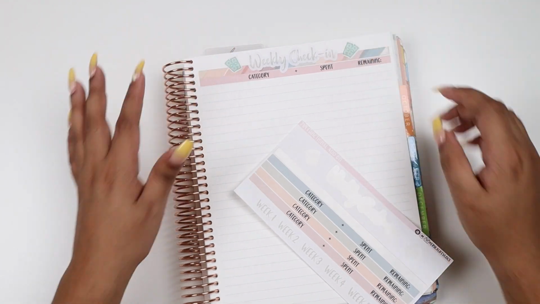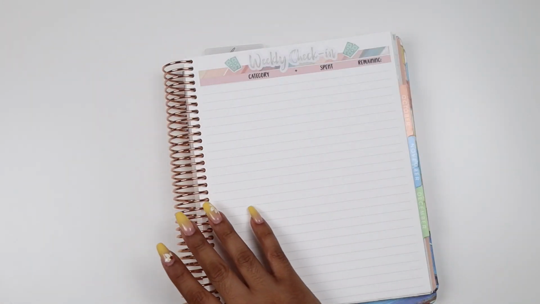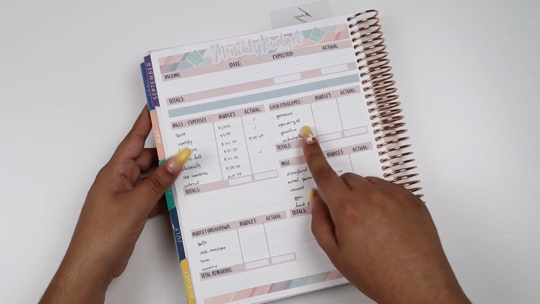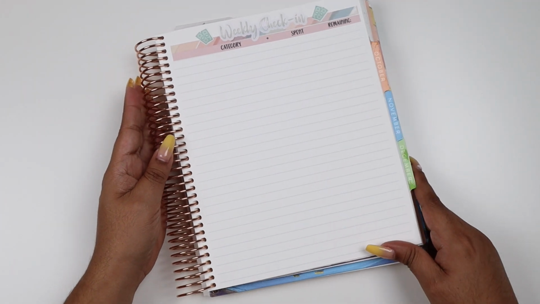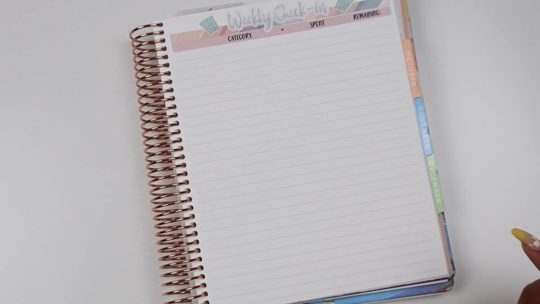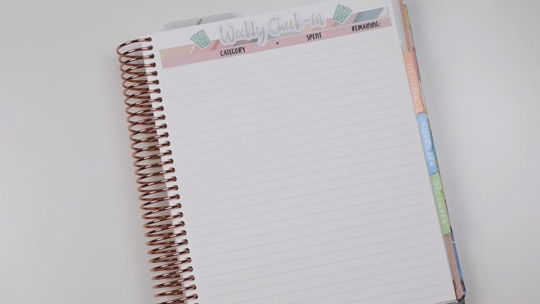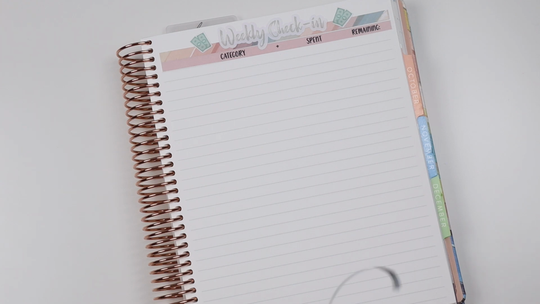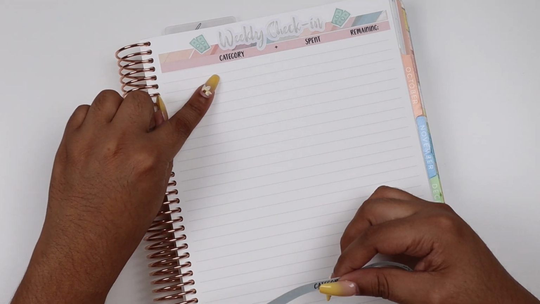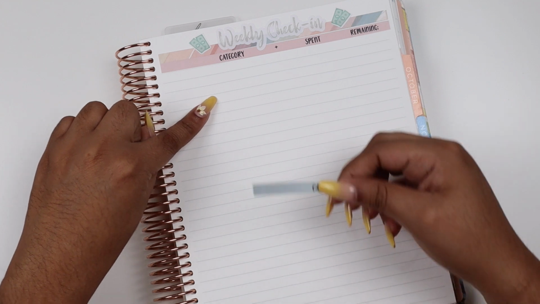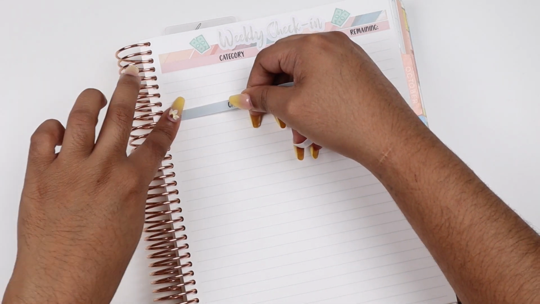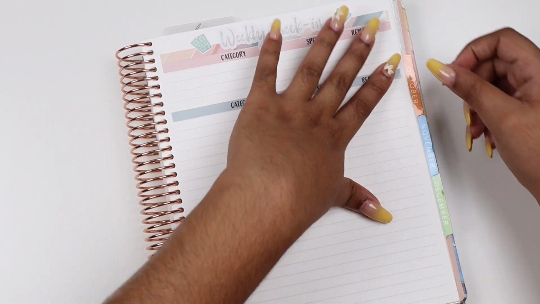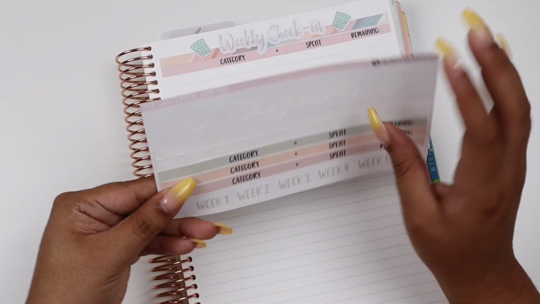just like that. And then the categories that I will be tracking will be these cash envelopes right here. So I'm going to zoom you guys in a bit so I can start laying those down. So it'll be grocery spending, gas, and unbudgeted. And I'm just going to lay those out all the way until I run out of space.